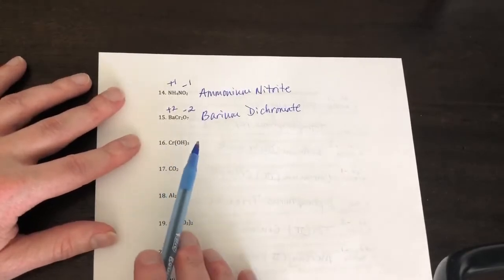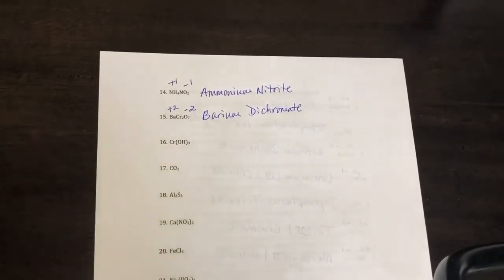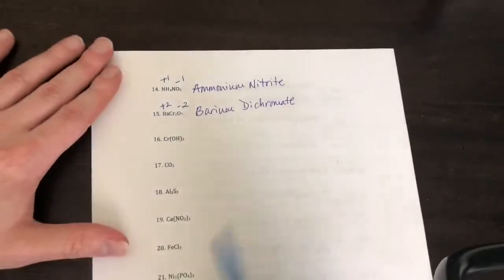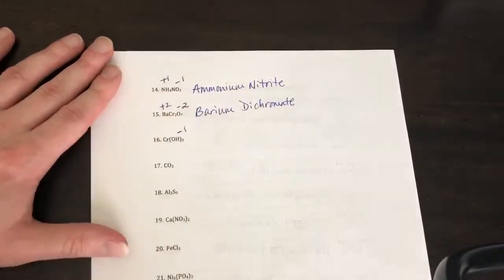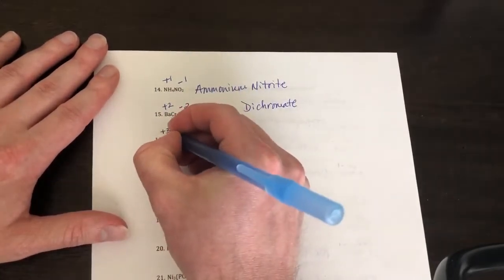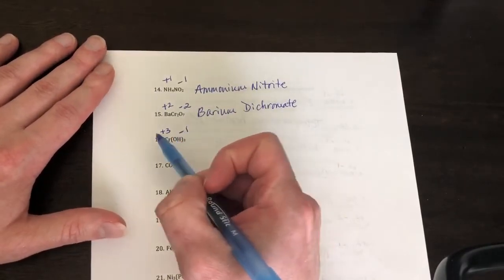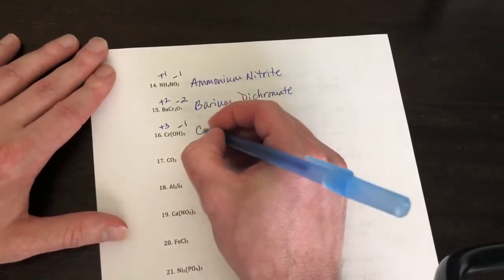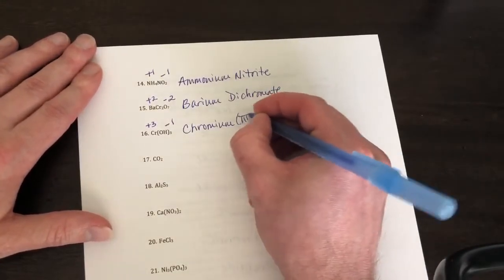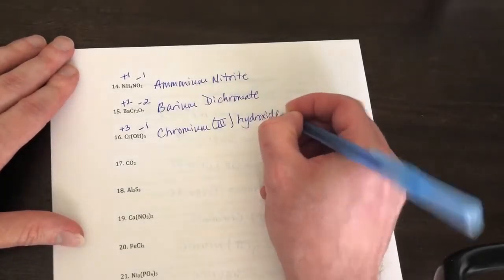Okay. Cr(OH)3. Chromium is Cr. It's one of the ones we highlighted, so we have to use Roman numerals. OH is hydroxide. It always has a -1 charge. So we can reverse the crisscross. We get this a +3. Or we can do 3 times a -1 is a -3. How do we get to 0? We add 3. So this is going to be chromium, Roman numeral 3, hydroxide. Like that.